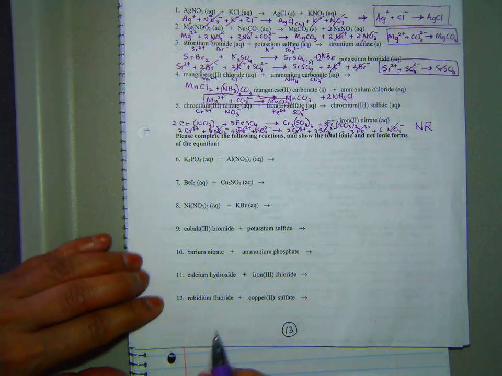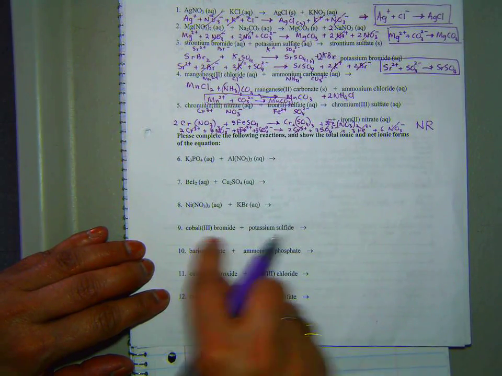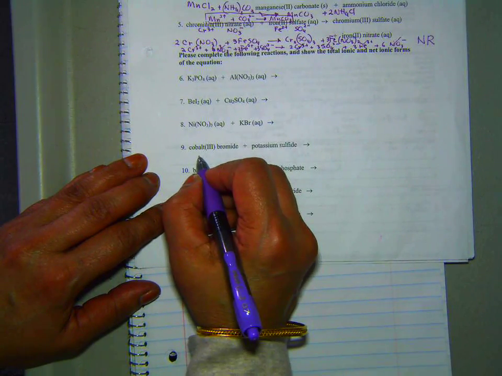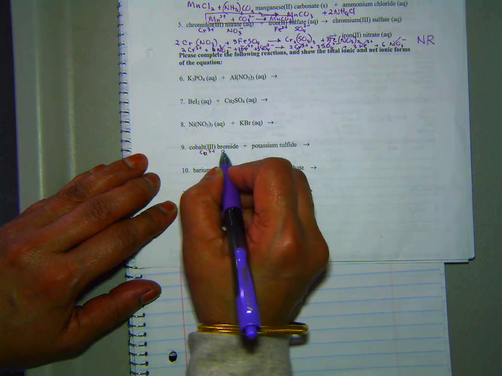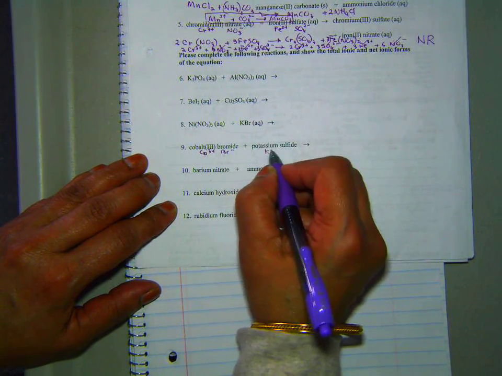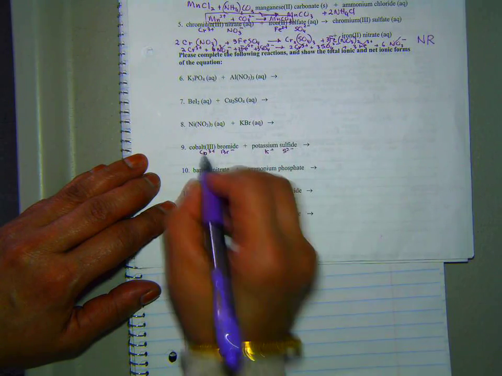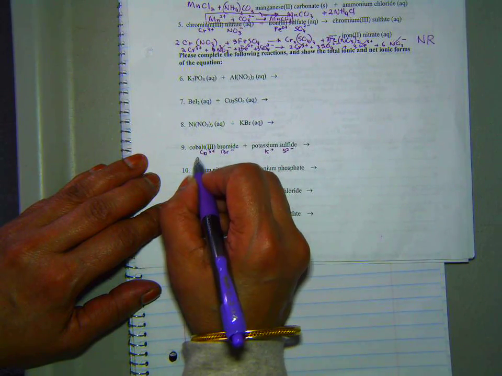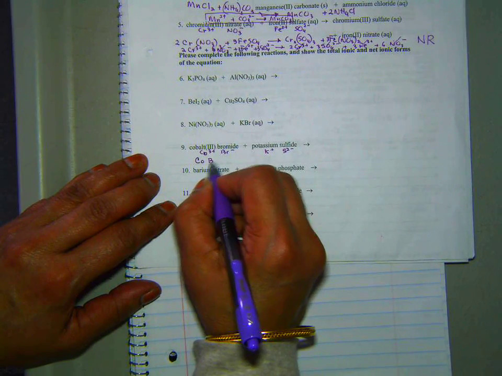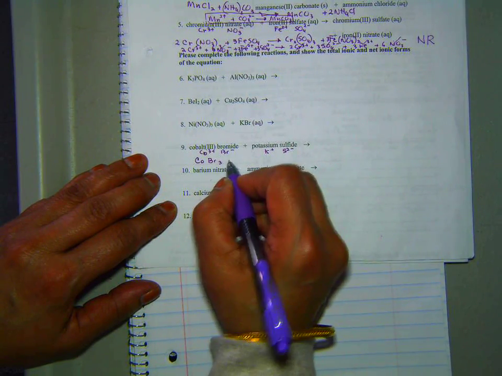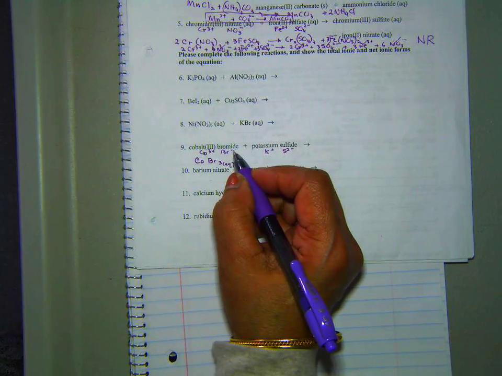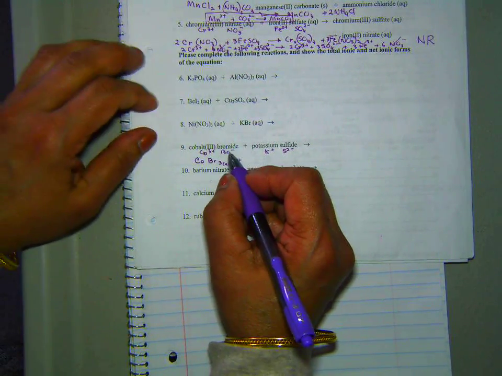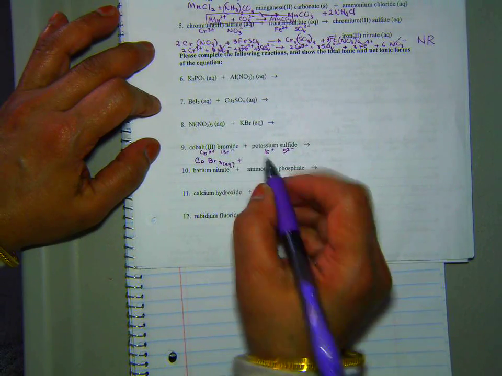I can do one more. Maybe I'll take the hardest one, maybe this one. Cobalt 3 bromide and potassium sulfide. Okay, so cobalt 3 bromide will be CoBr3, and it is aqueous because all halides are soluble except silver, mercurous and lead.